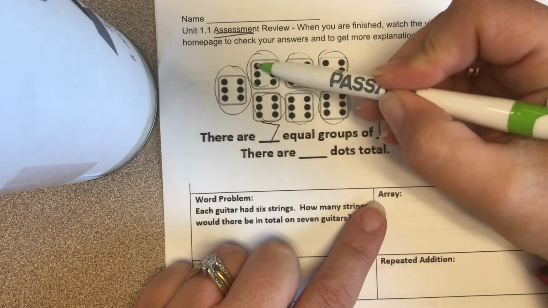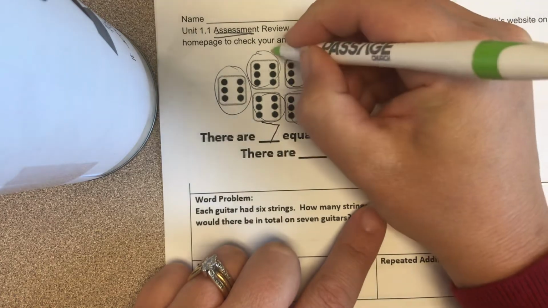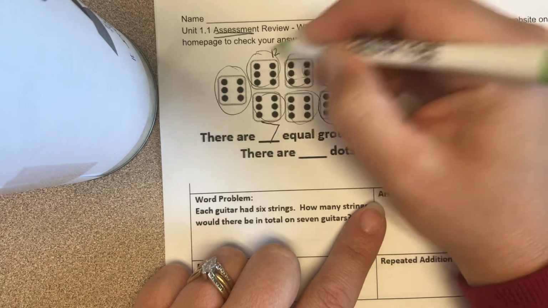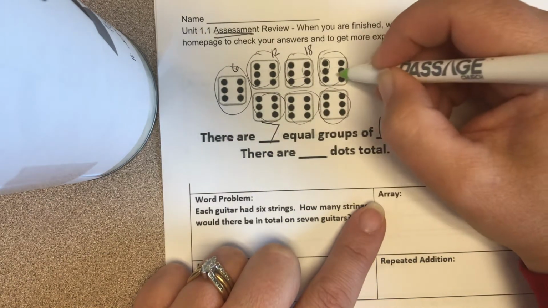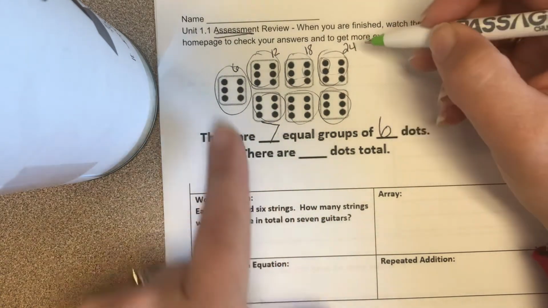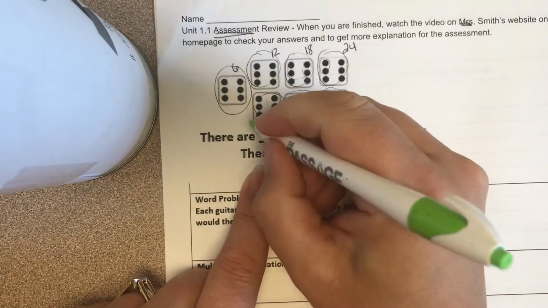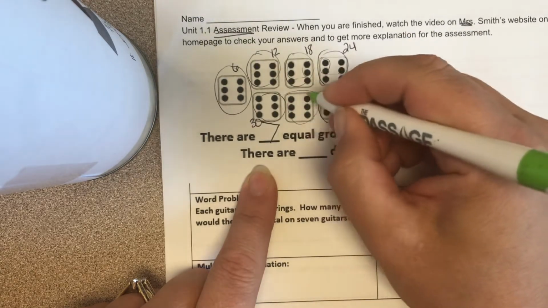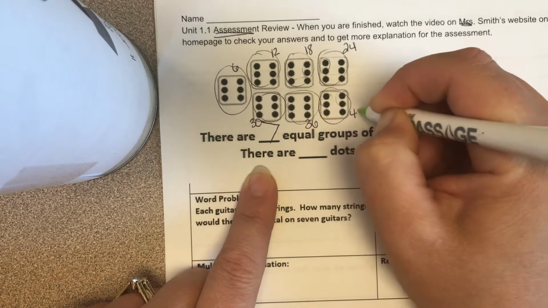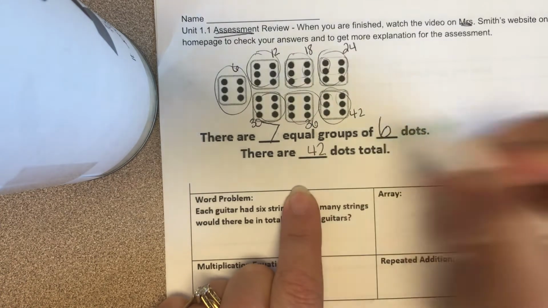6, 8, 10, 12. See, I started to skip counting by 2s. 14, 16, 18, 20, 22, 24. I'm writing them down as I'm skip counting so I don't make a mistake. We've been talking about skip counting. 26, 28, 30, 32, 34, 36, 38, 40, 42. So I skip counted by 6s, and I have a total of 42.